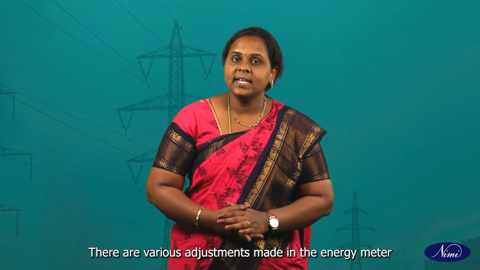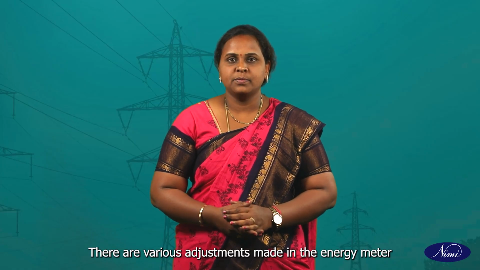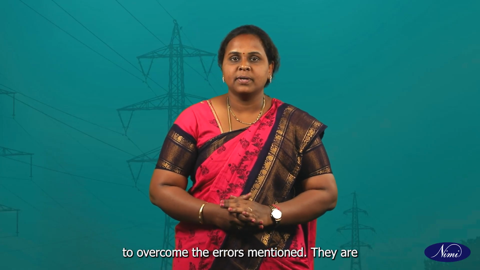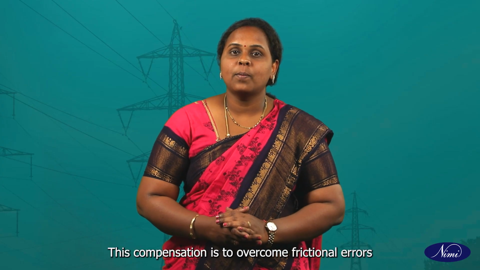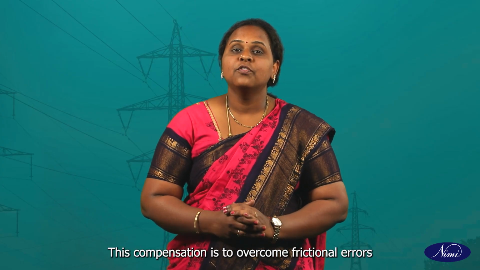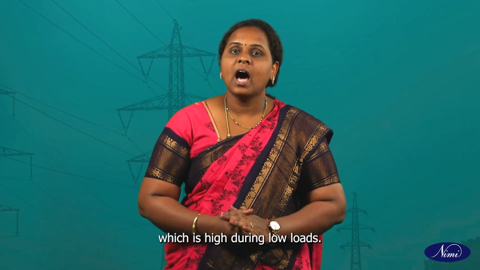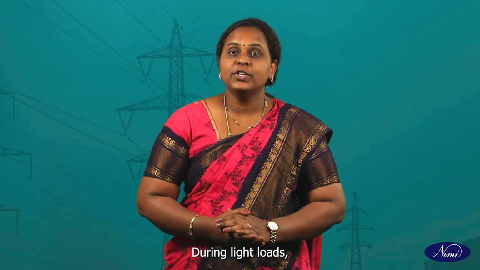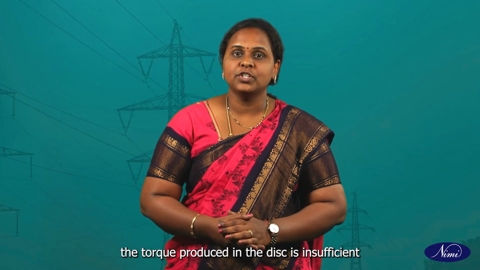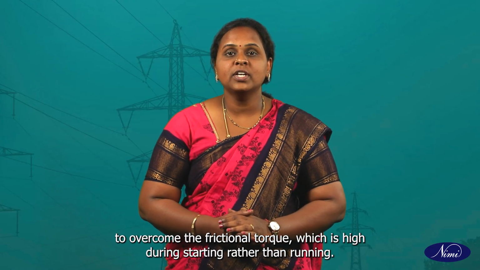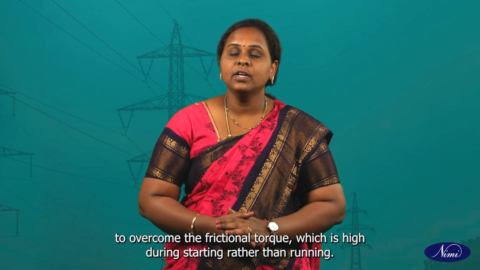There are various adjustments made in the energy meter to overcome the errors mentioned. They are light load adjustments. This compensation is to overcome frictional errors which are high during low loads. During light loads, the torque produced in the disc is insufficient to overcome the frictional torque, which is high during starting rather than running.